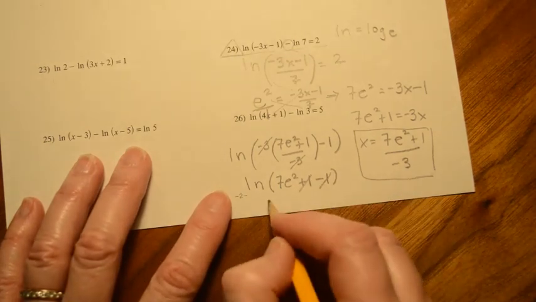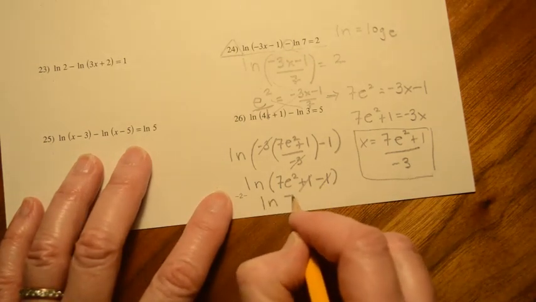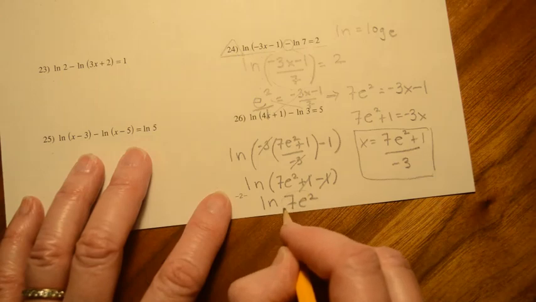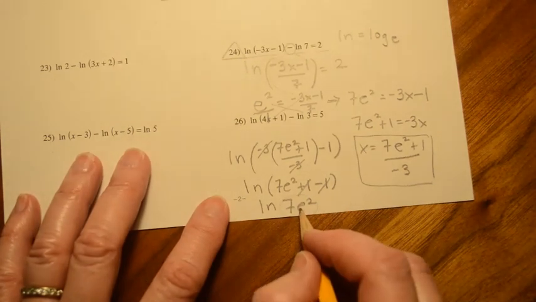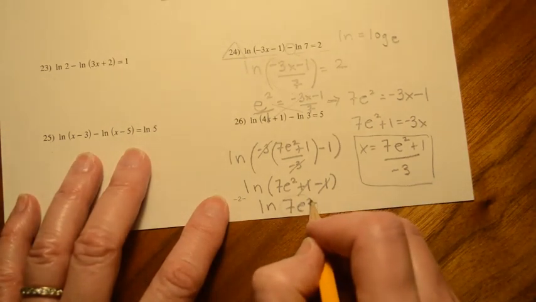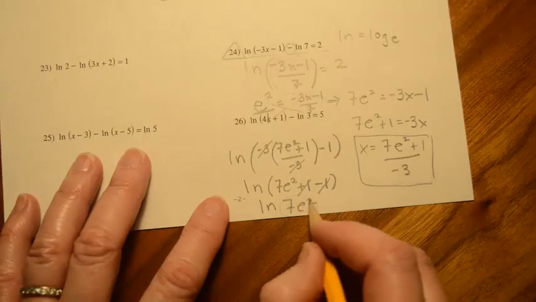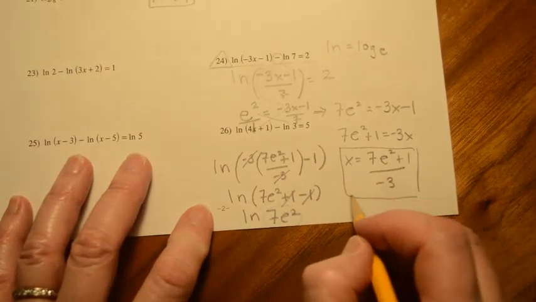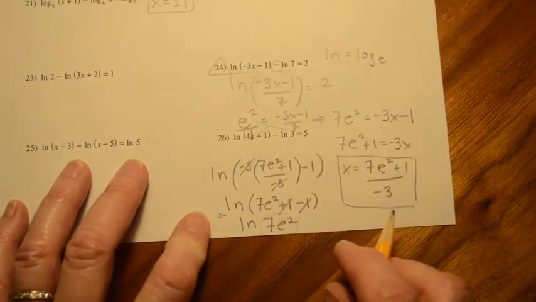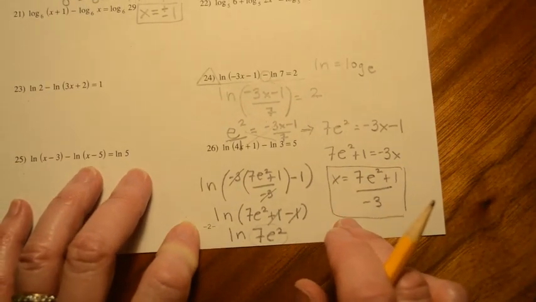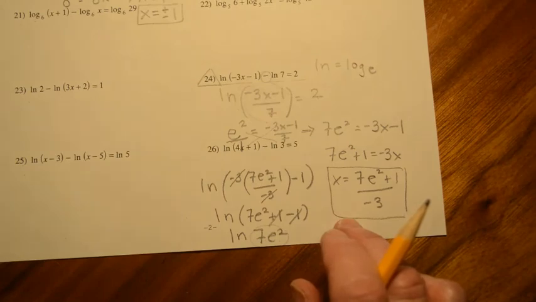Plus 1 and the minus 1 cancel out. We've got natural log of 7e squared. And this is positive, right? E is positive. We're squaring it. It stays positive. We're multiplying it by a positive number. So this we'll be taking natural log of a positive number. So this is not extraneous. Again, you'll see examples of extraneous when you go to do the worksheet in the workbook.